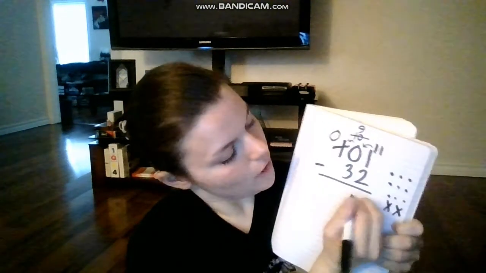Same thing. We're doing our dots. So 11 dots. 1, 2, 3, 4, 5, 6, 7, 8, 9, 10, 11. So we have 11 dots. We're taking away 2 of these dots. So I'm going to come down. I'm going to cross out 2. And now I'm going to count what's left. 1, 2, 3, 4, 5, 6, 7, 8, 9. So there are 9 dots left, which means 9 goes in the ones place.